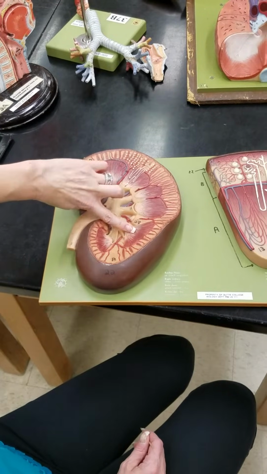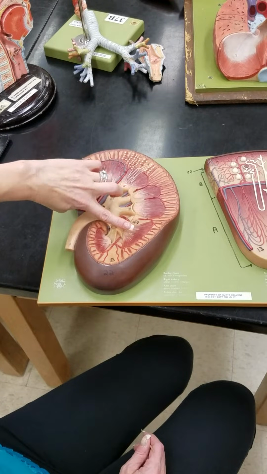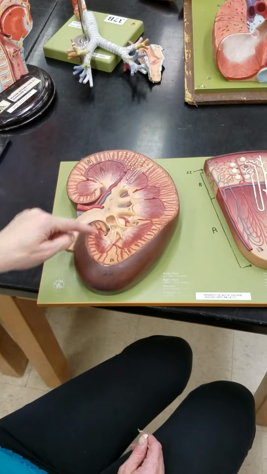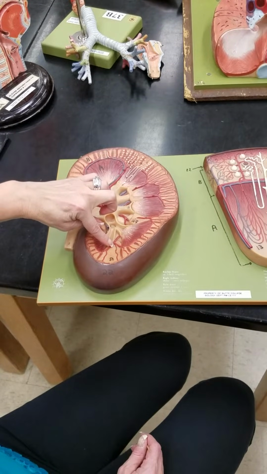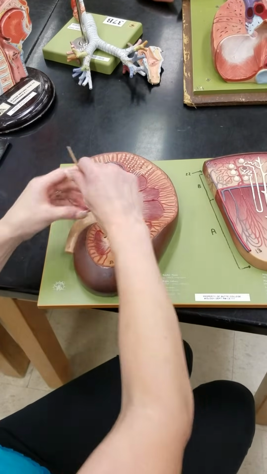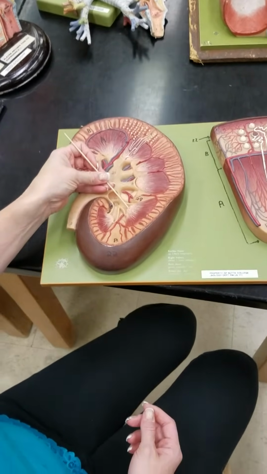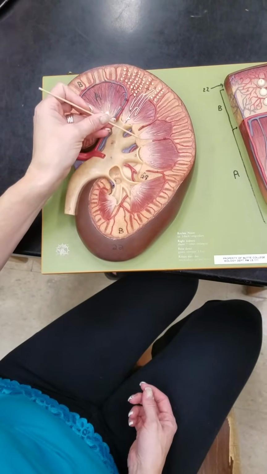So if I ask you to name this structure, I'm looking for renal pyramid. Ask you to name this region, I'm looking for renal medulla. If I ask you to name this structure, renal column. If I ask you to name this region, it would be renal cortex. The renal papilla is the bump that protrudes into a tube coming off of the end of each of the renal pyramids.